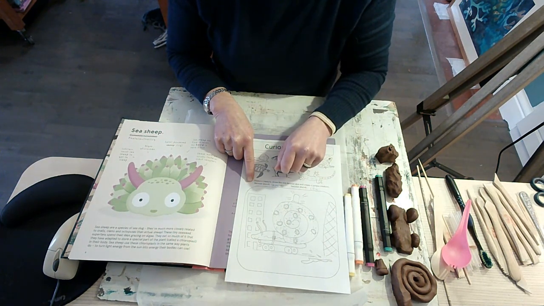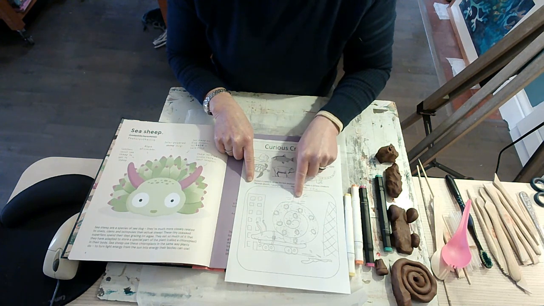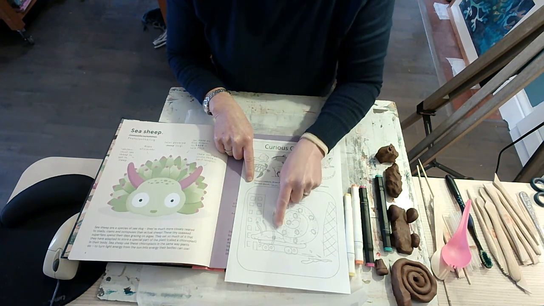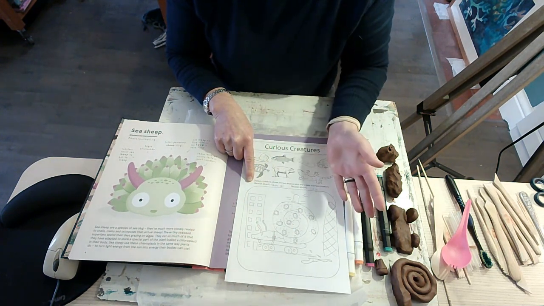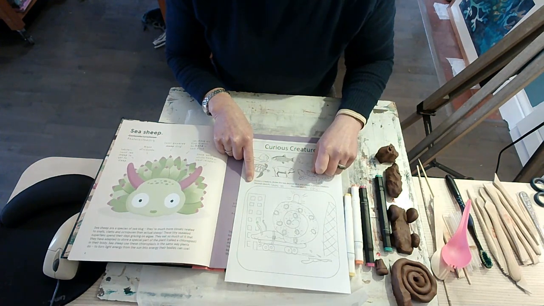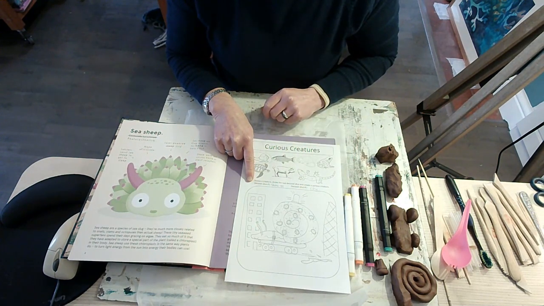He's very slow as a snail. And because he's a show off, he's got a big shiny light on him to keep him safe. And he's got some glittery sequins as well. You can just make it up and use your imagination. Make your animals as curious as possible.